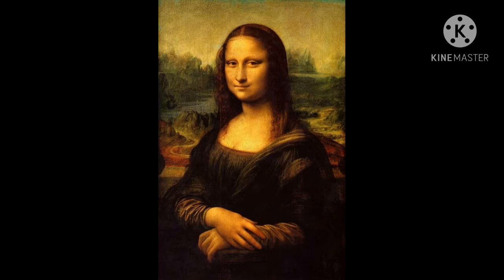Mona Lisa is one of the most valuable paintings in the world. It holds the Guinness World Record for the highest known insurance valuation at $100 million in 1962, but it is equivalent to $660 million in 2019.